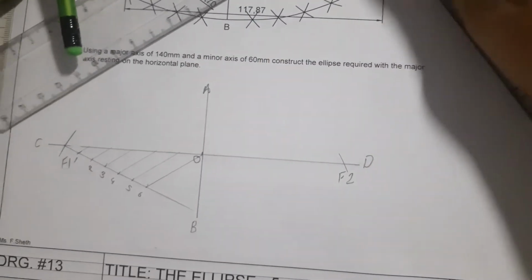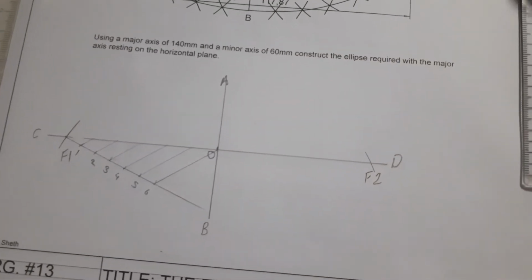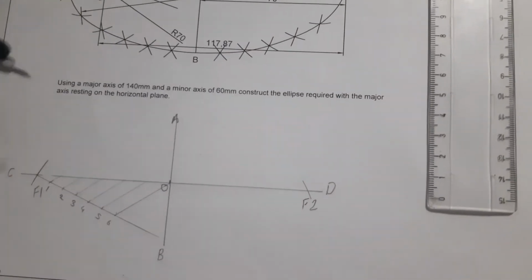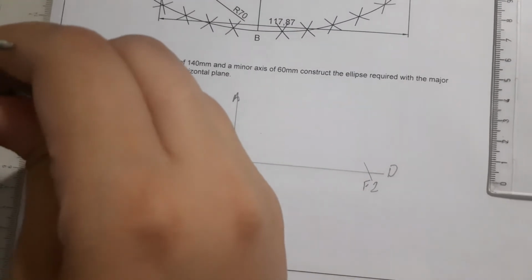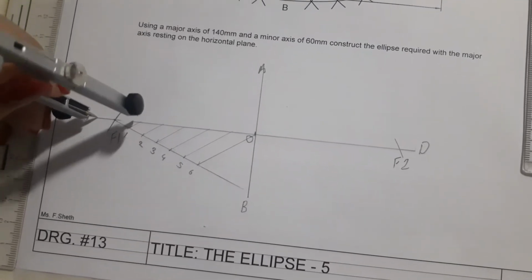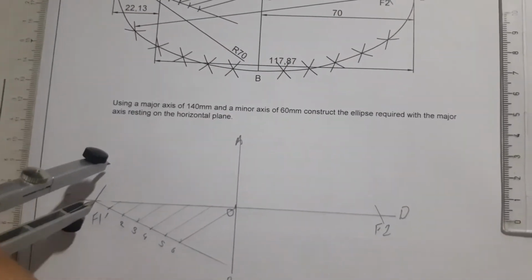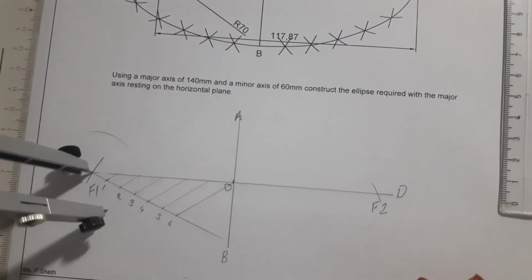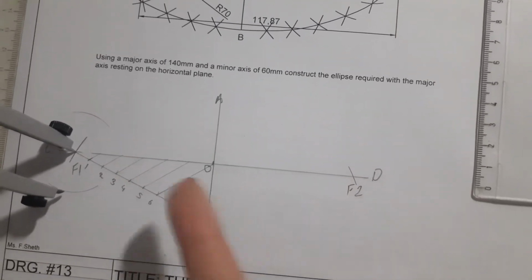Okay. Now it's time to plot. So how do we plot these? I'm going to place my compass on C and open till 1. So I have opened from C till 1. Then I take this measurement, place it on F1 and draw an arc above and below. And I can do the same thing for F2 because both sides of the ellipse are equal.